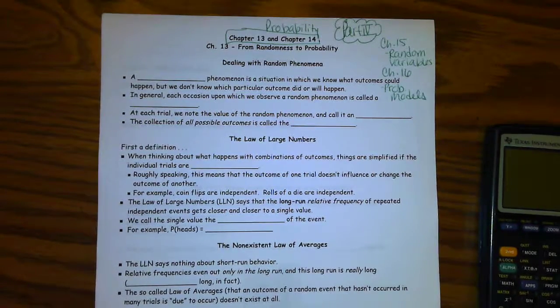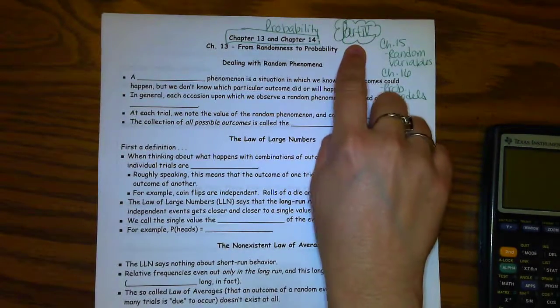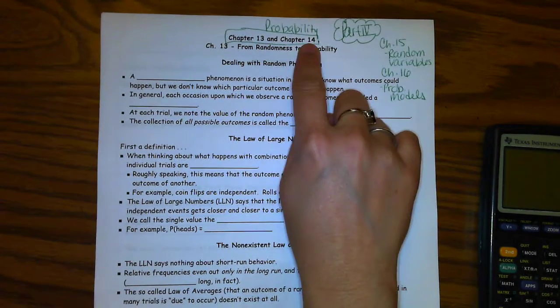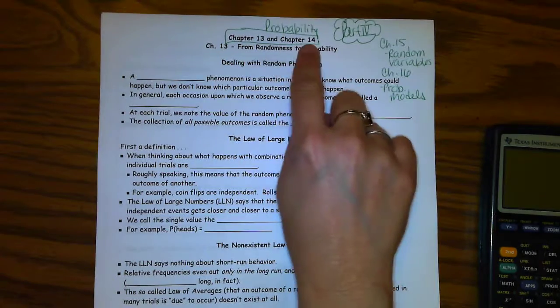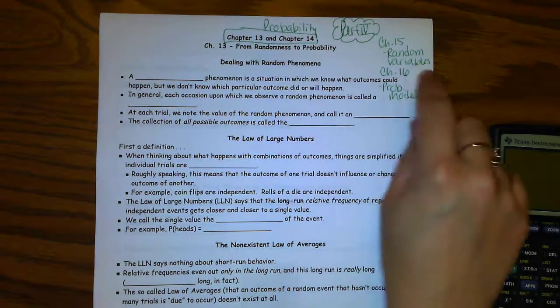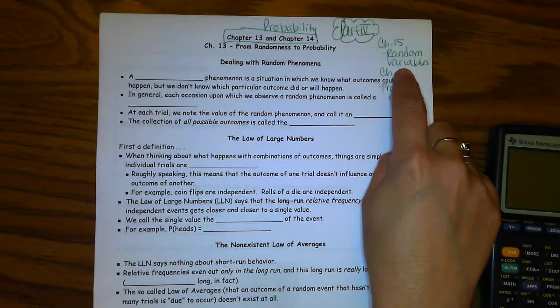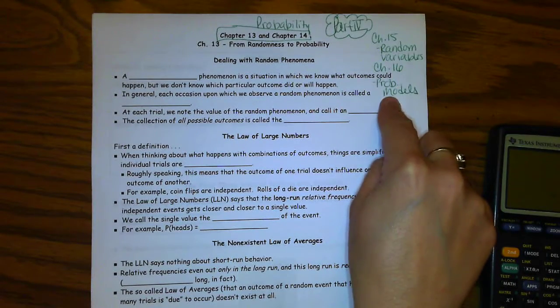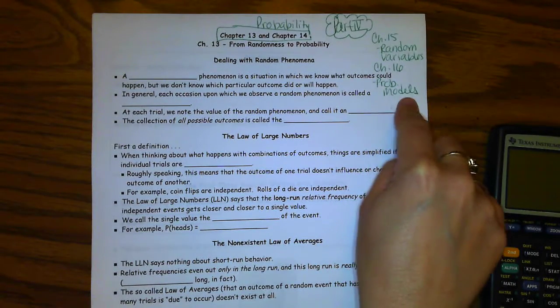First chapter of part 4. Part 4 is mainly about probability. Chapters 13 and 14 are about our specific probability rules that we're going to be learning. Chapter 15 is going to be a little different. It's going to be about random variables. This is going to probably feel completely new to you, as well as chapter 16, which are probability models.